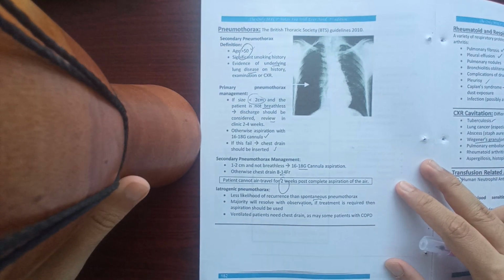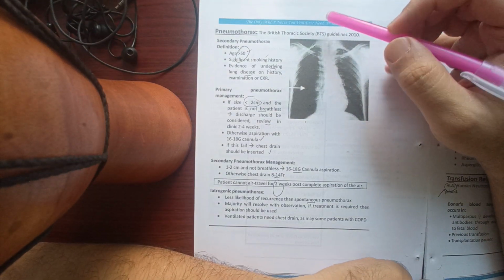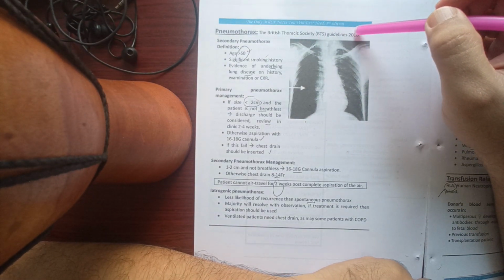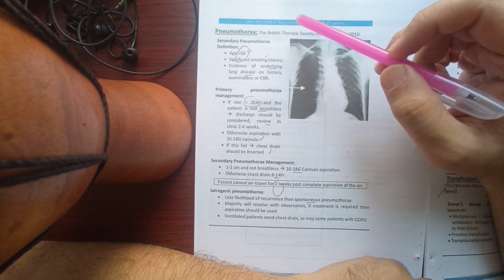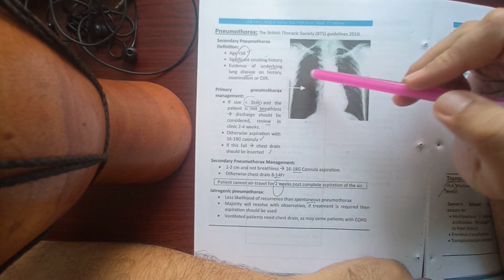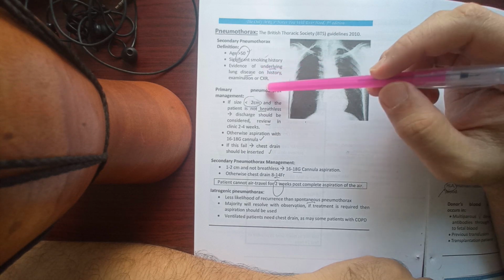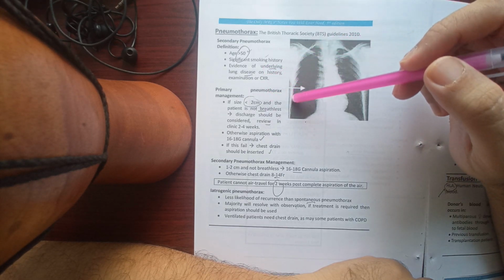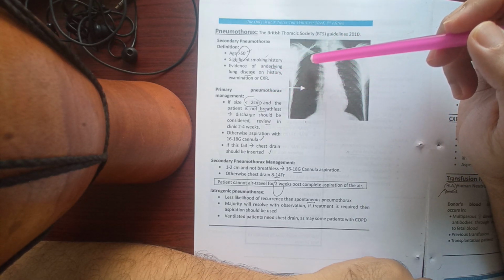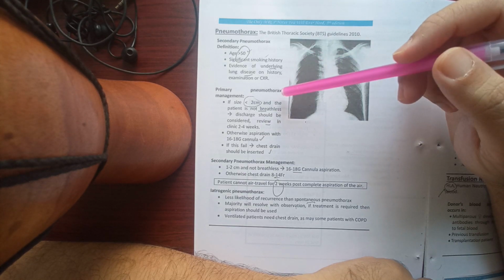Next topic would be pneumothorax, and the British Thoracic Society guideline 2010. Secondary pneumothorax: age more than 50, significant history of smoking, evidence of underlying lung disease on history, examination or chest x-ray. And primary pneumothorax is when it happens maybe due to a trauma or something like that.